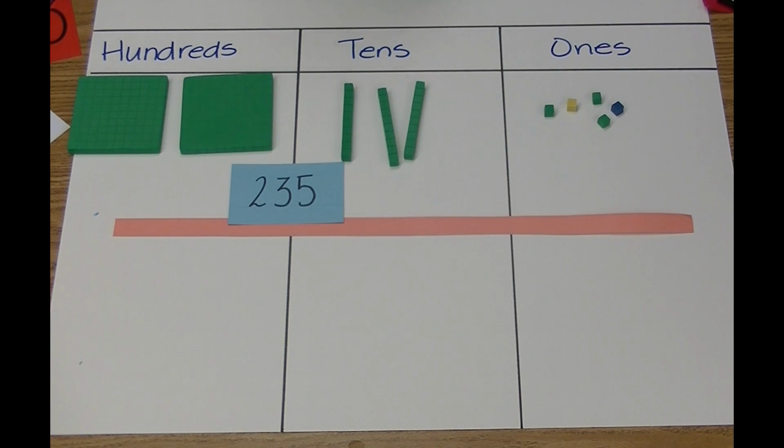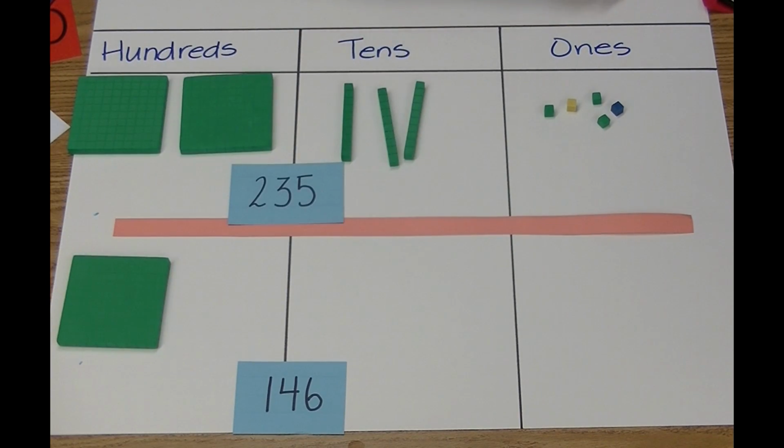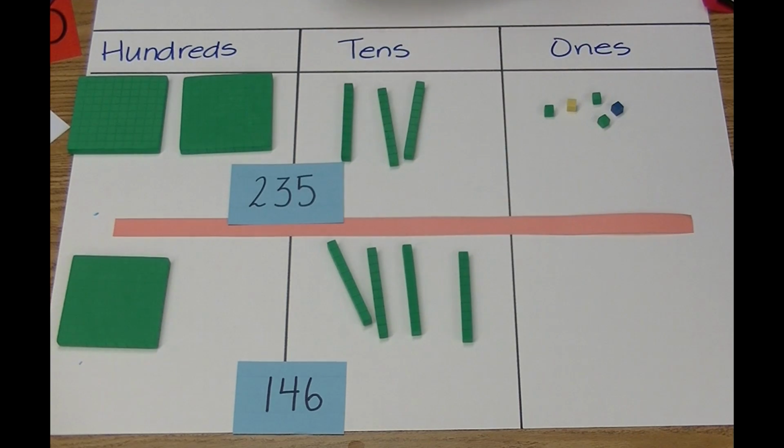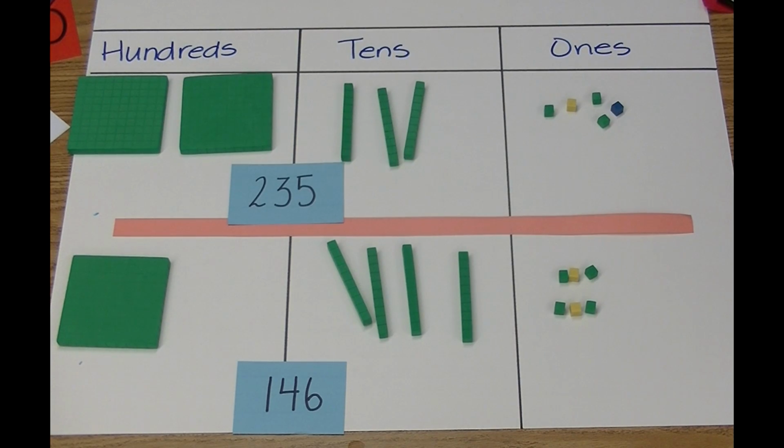And since we're comparing numbers, let's go ahead and build underneath that number. Let's build 146. Check with a friend and make sure that what you built matches what they built.